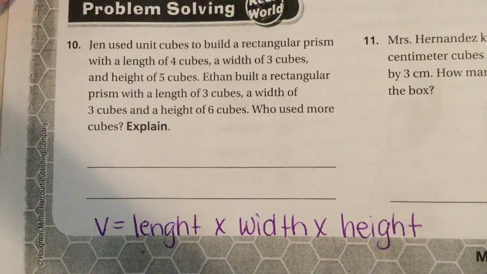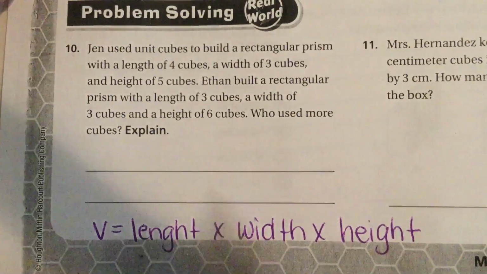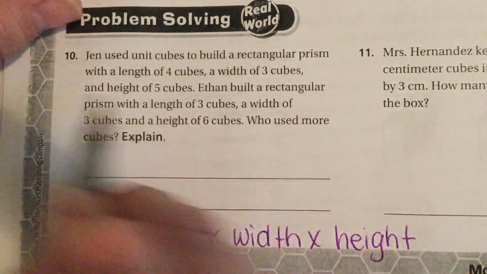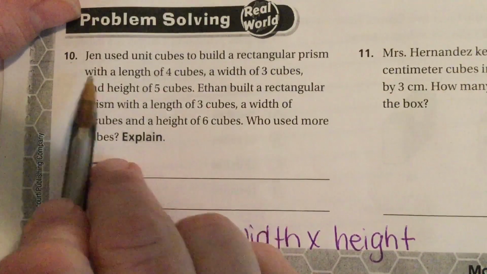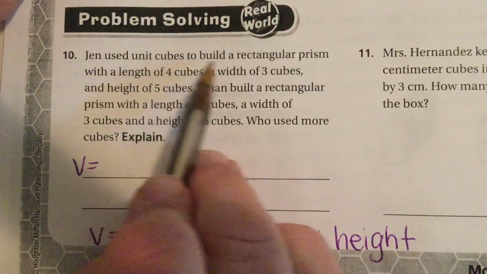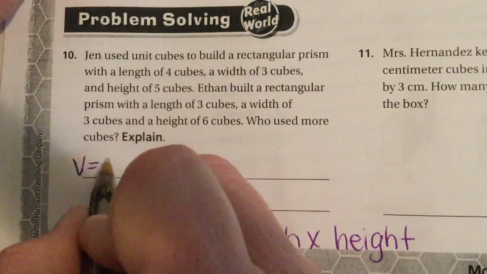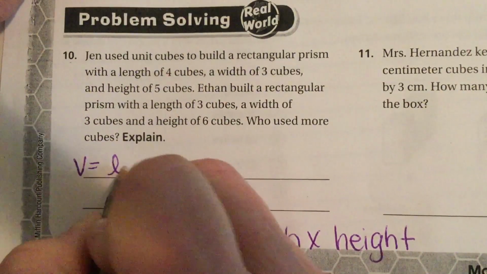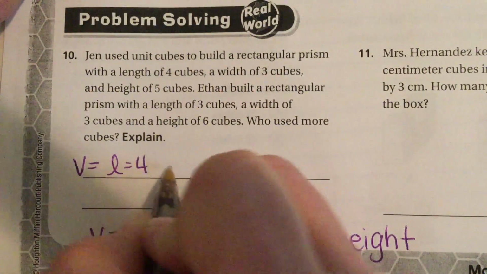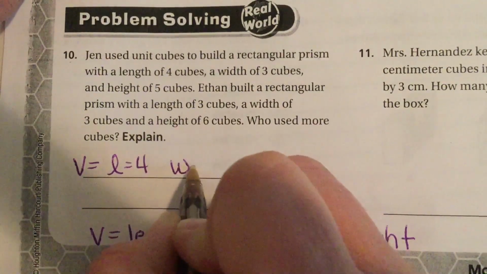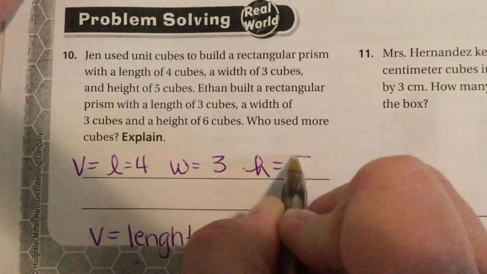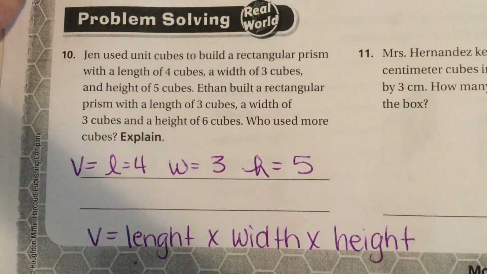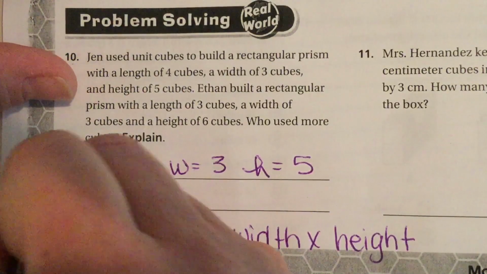Okay, so that was how you would find it. So if we look at this question, all right, Jen used the unit cubes to build a rectangular prism with a length of 4 cubes, width of 3 cubes, and the height of 5 cubes. Okay, this is Jen's.